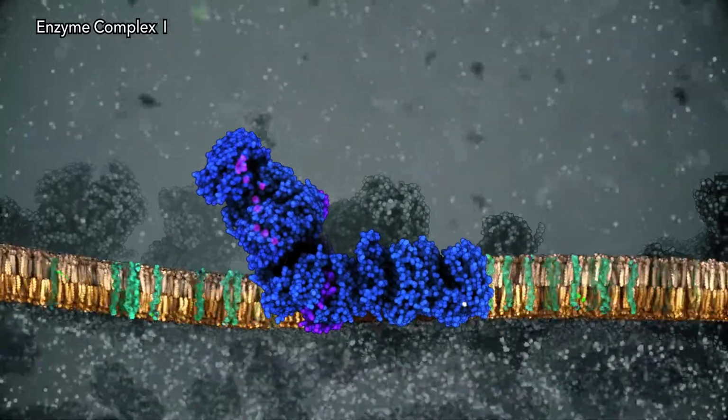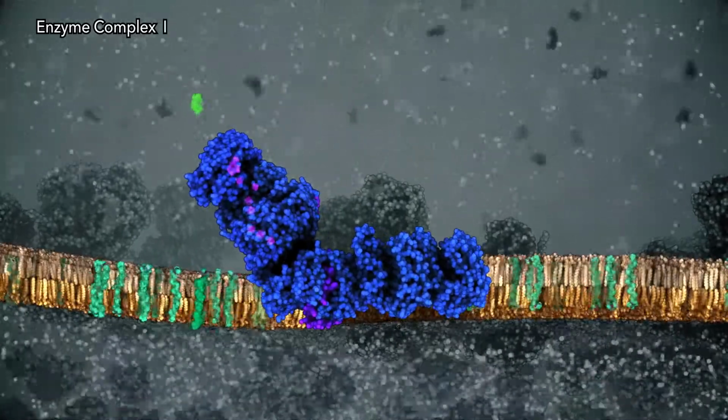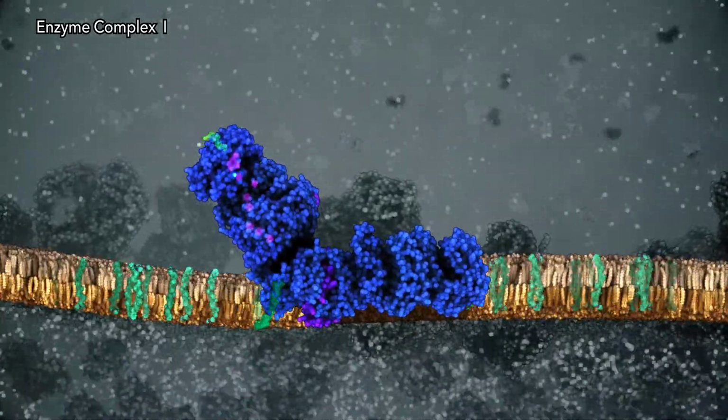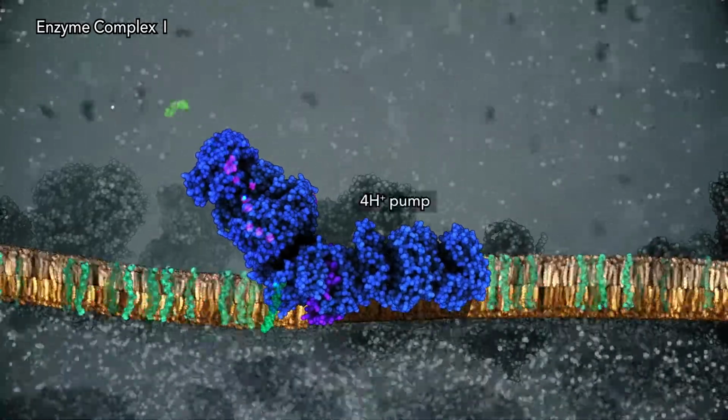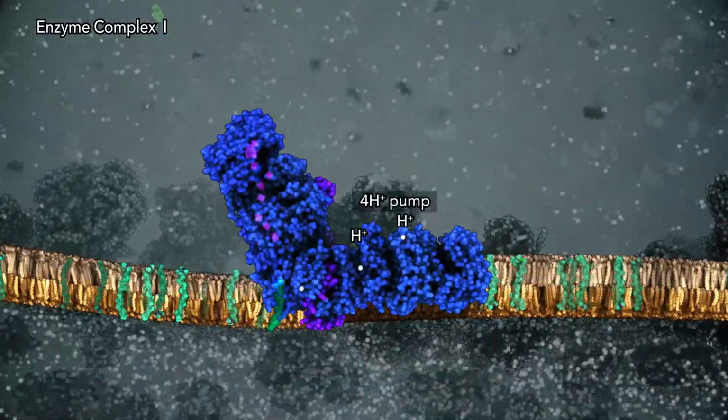The movement of charged electrons through complex 1 makes it bend in shape, transmitting energy for pumping 4 protons across the membrane.